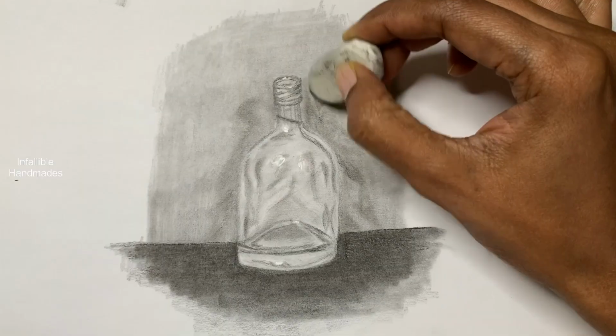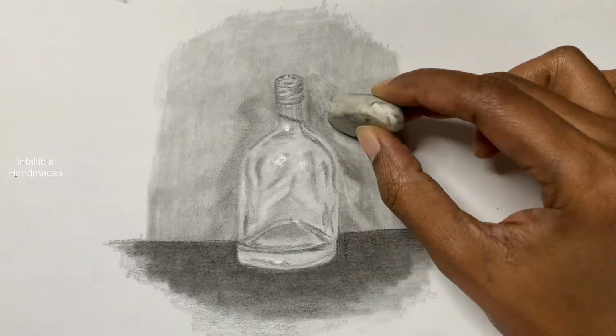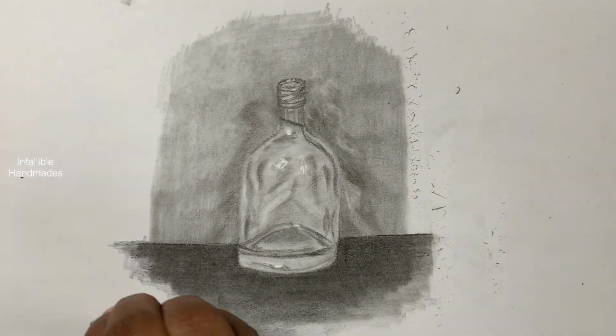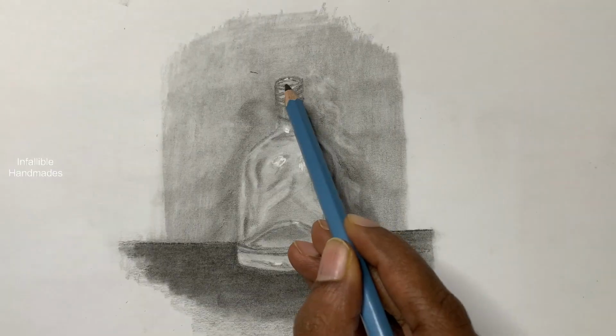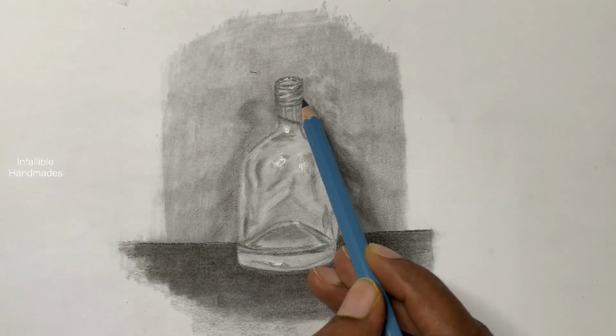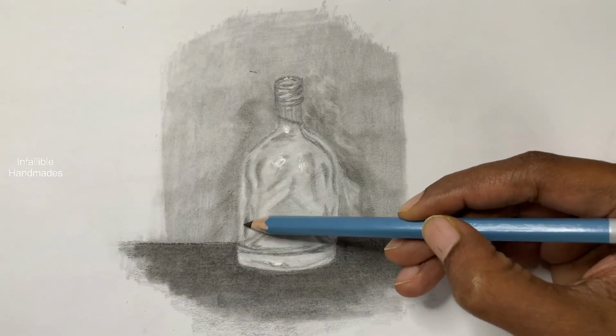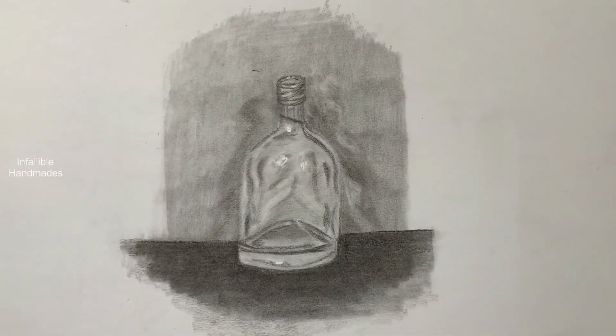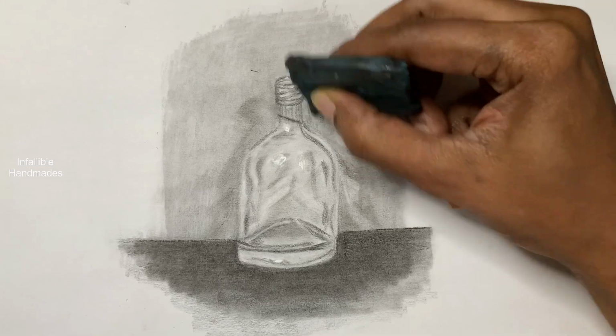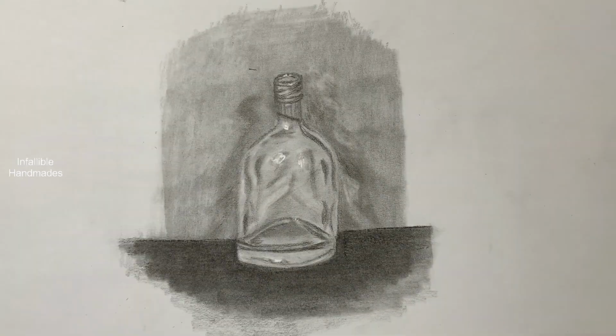Let's summarize the quick tips for realistic glass drawing. First, keep your values, that is the light and the dark tones, clean and controlled. Next, avoid smudging too much because glass needs crisp transitions. Then use an eraser as a drawing tool to create highlights. For crisper highlights, you can use a white gel pen.